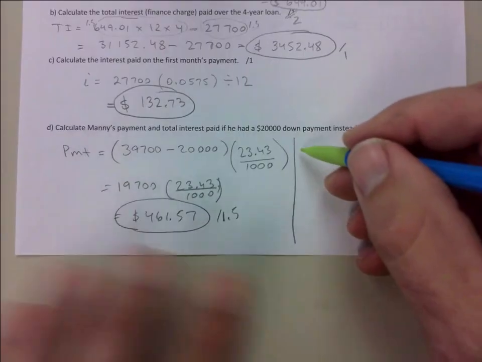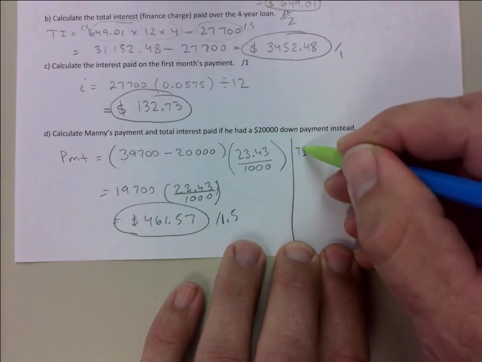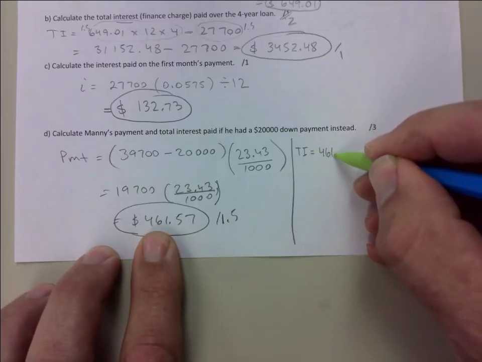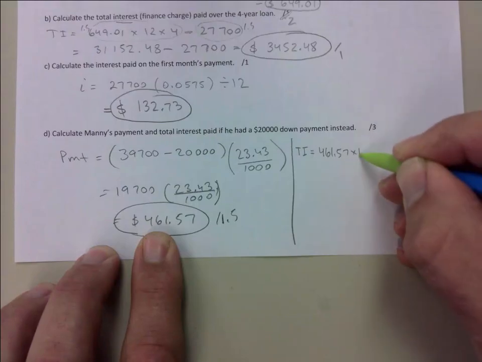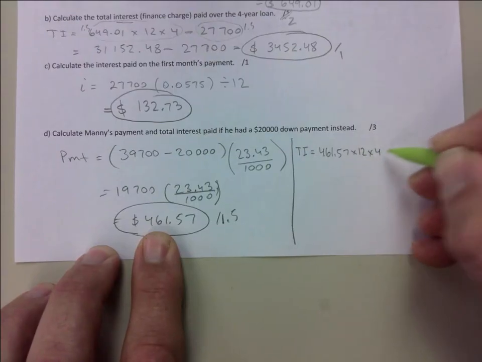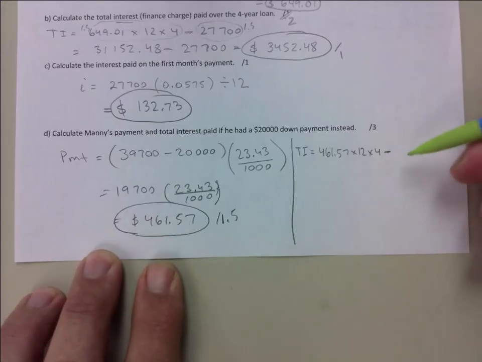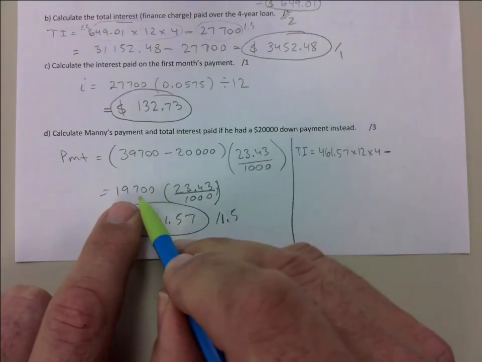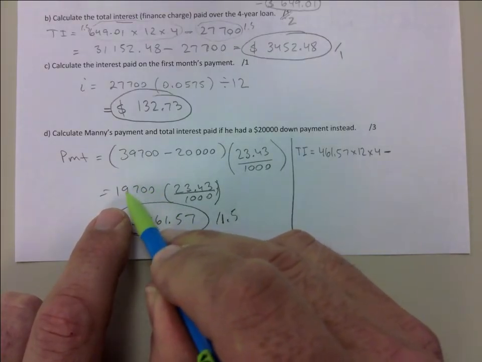And total interest, how is that going to change? The first part changes in terms of your payment is now this times 12 times 4 minus, what are you going to subtract in this case? What was your loan in this circumstance? 19,700.